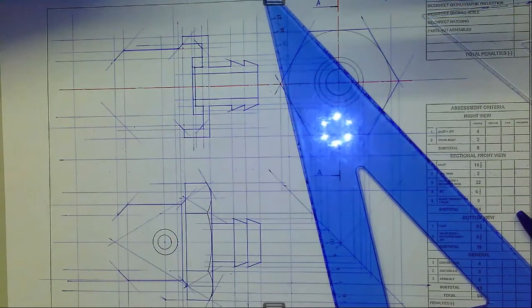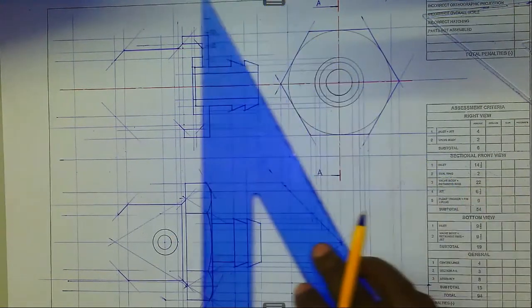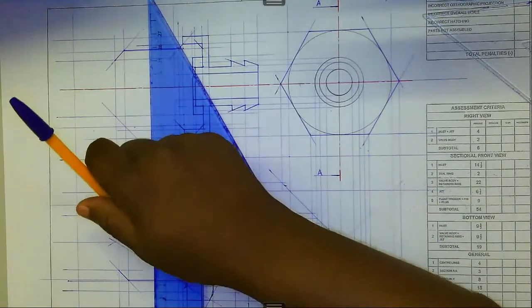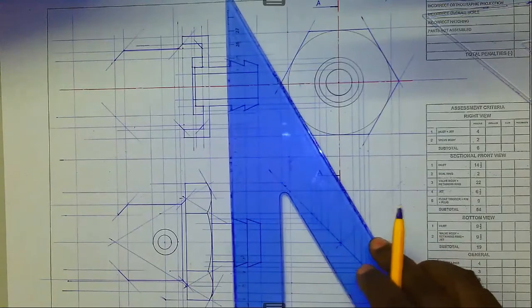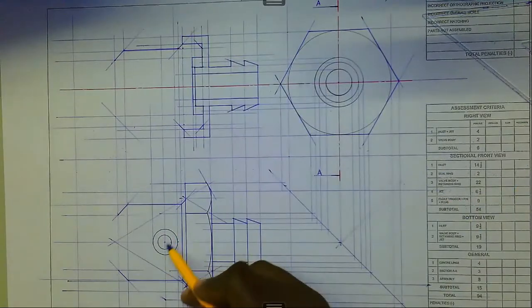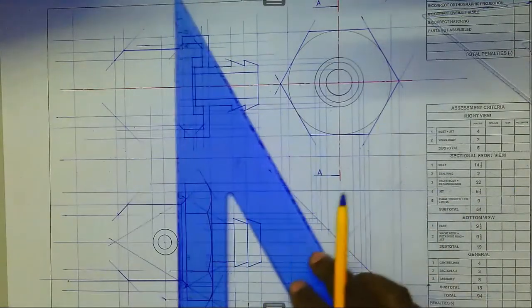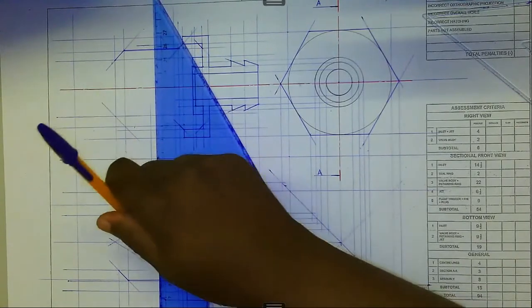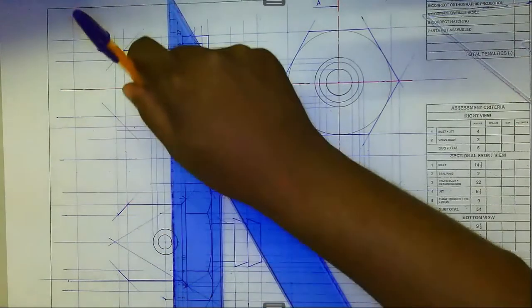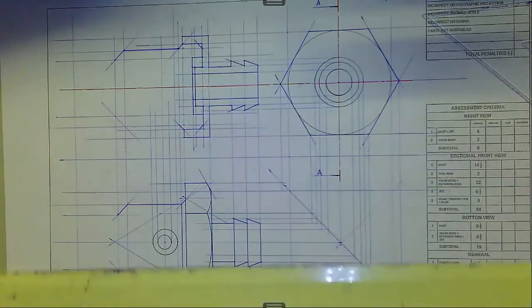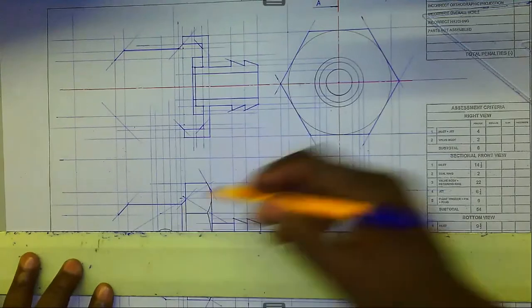So that is diameter 10, radius 5. We take this one up. The moment we have defined this, we've taken this one up. So we also need to take this one up as well, like that. Then we also need to take this.